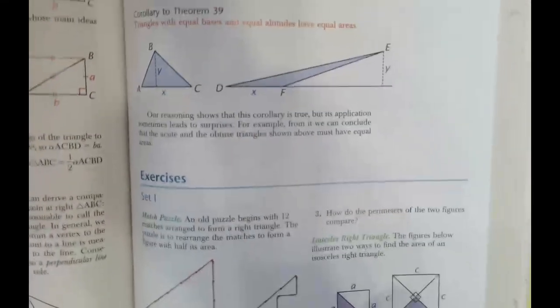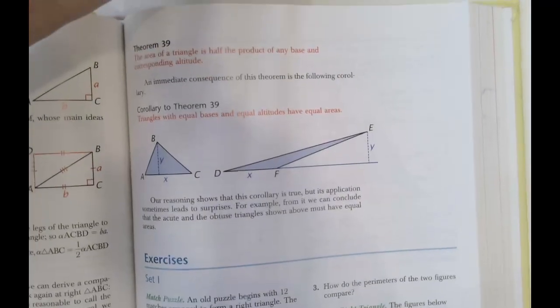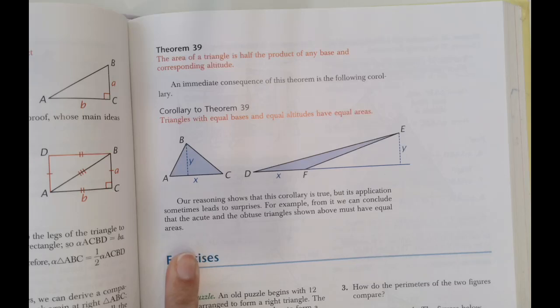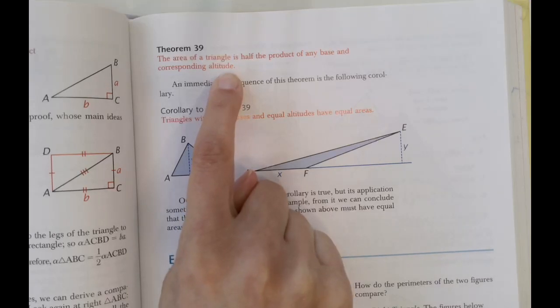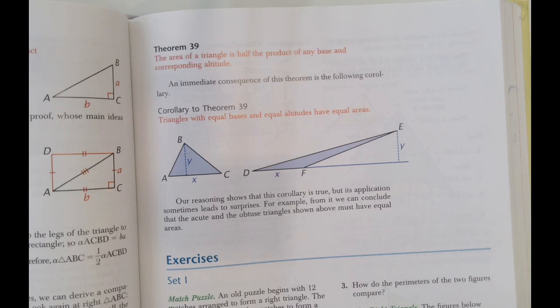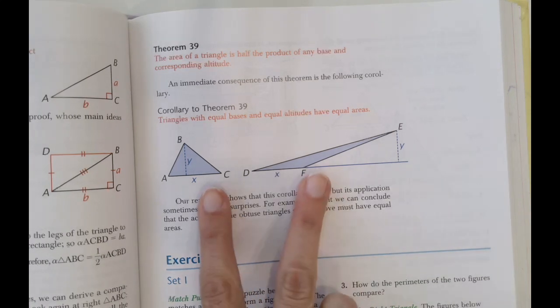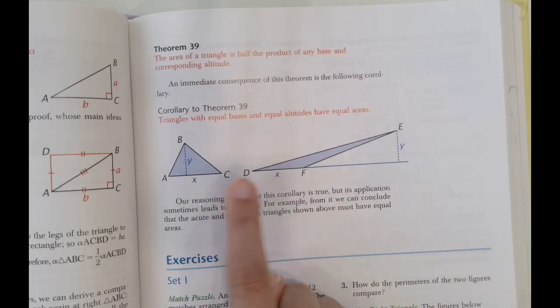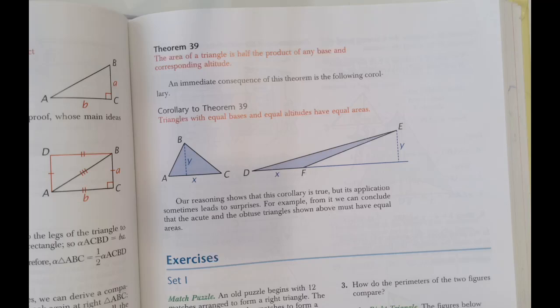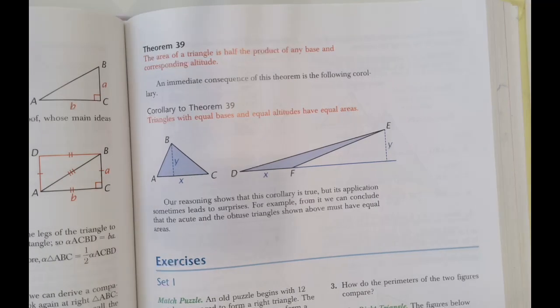Let's go over here to Theorem 39. So Theorem 39 says, the area of a triangle is half the product of any base and corresponding altitude. So this is just saying in words the formula for finding the area of a triangle. An immediate consequence of this theorem is the following corollary. Corollary to Theorem 39: the triangles with equal bases and equal altitudes will have the same area. So even though triangles can look very different, if they have the same base and the same height, then base times height times 1/2 will sometimes give surprisingly equal areas.